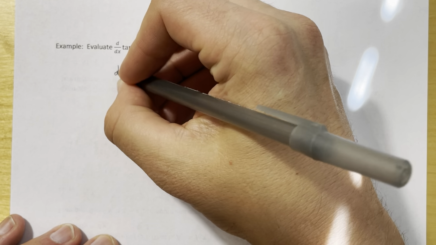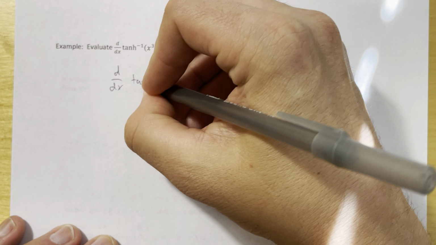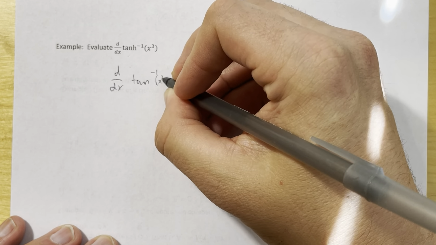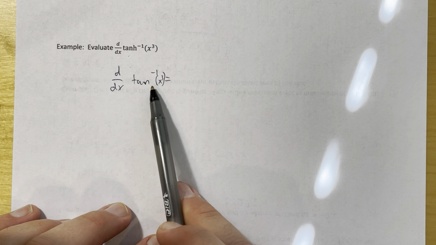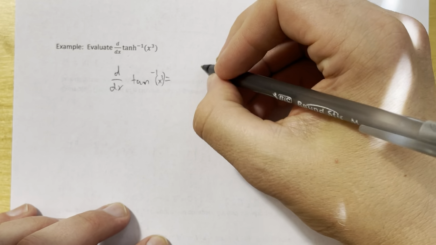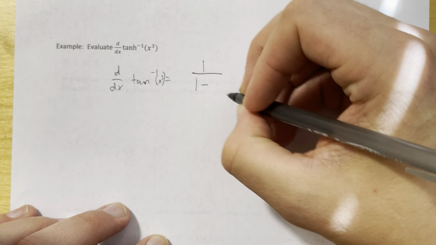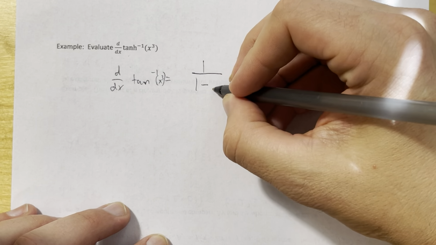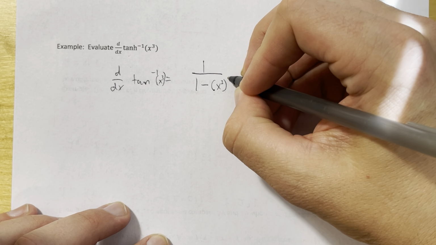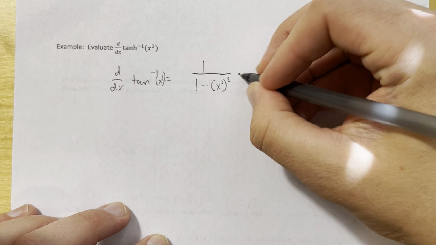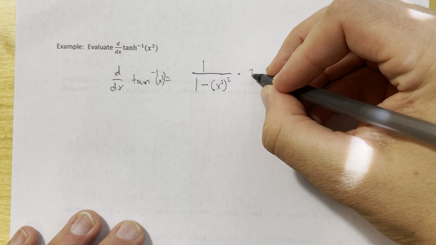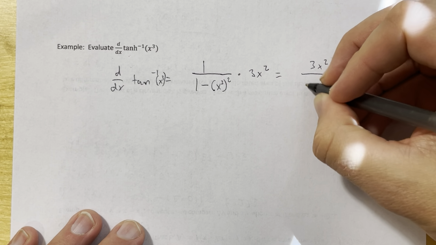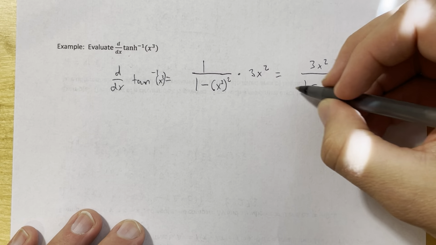So for this, of x cubed, I want to take the derivative of the outside function, which is 1 over 1 minus normally x squared, but I evaluate it at the inside function, so that would be x cubed squared, times the derivative of the inside function, 3x squared. This simplifies to 3x squared over 1 minus x to the 6th.